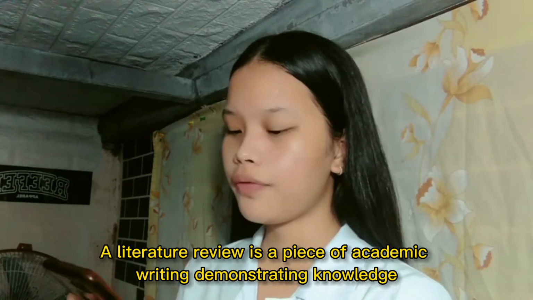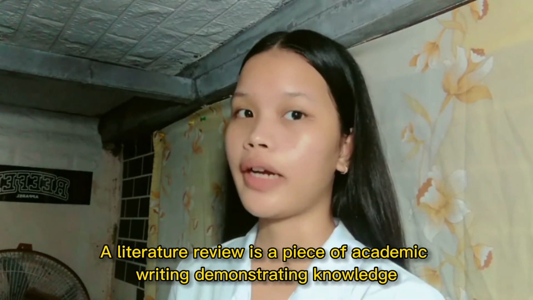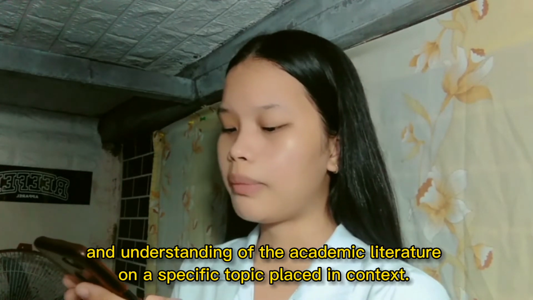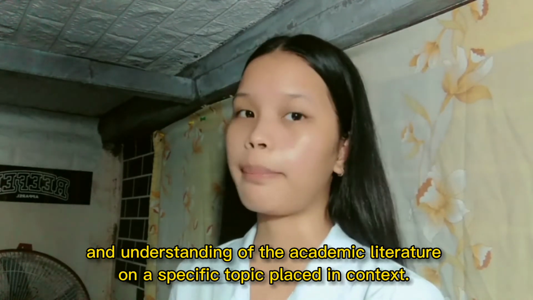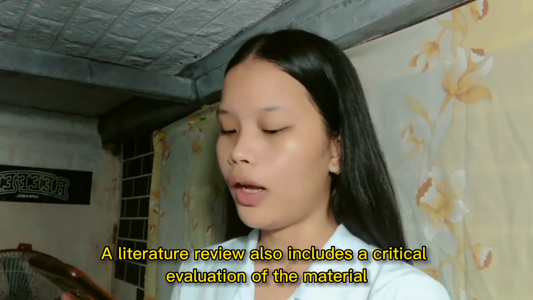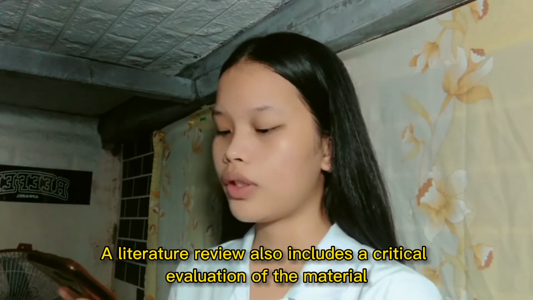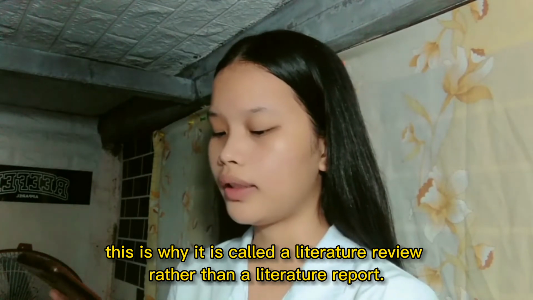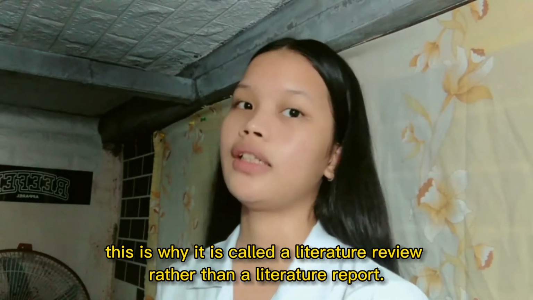A literature review is a piece of academic writing demonstrating knowledge and understanding of the academic literature on a specific topic, place, and context. A literature review also includes a critical evaluation of the material. This is why it is called a literature review rather than a literature report.